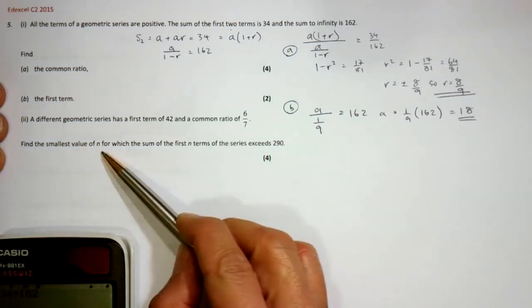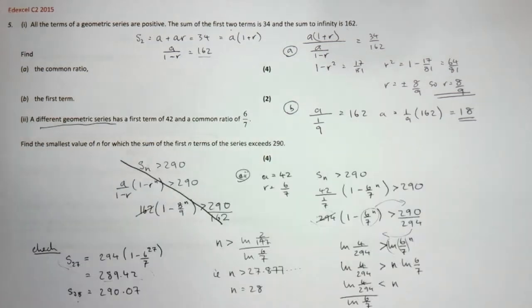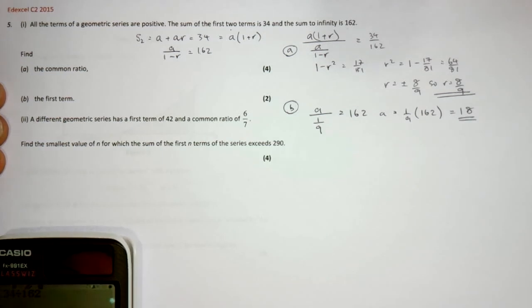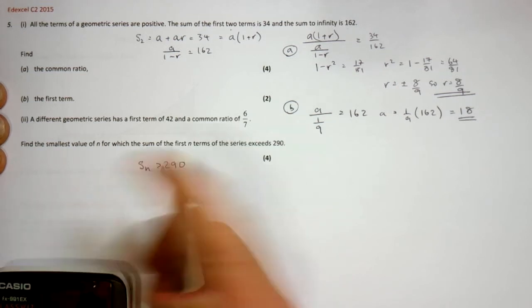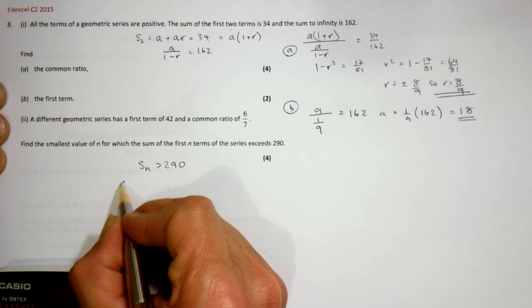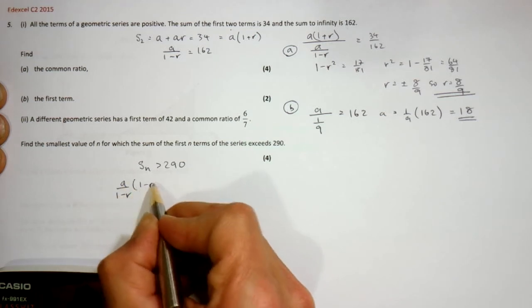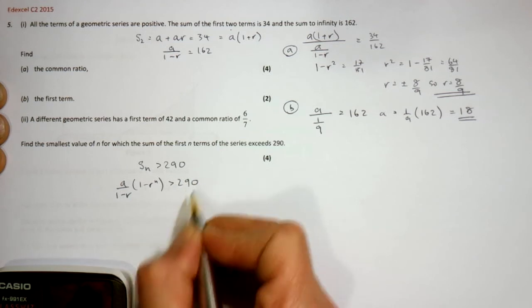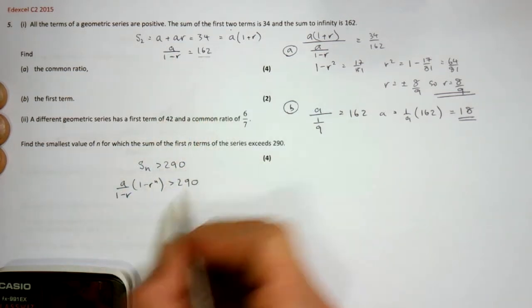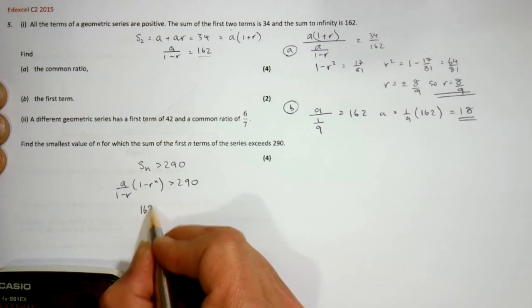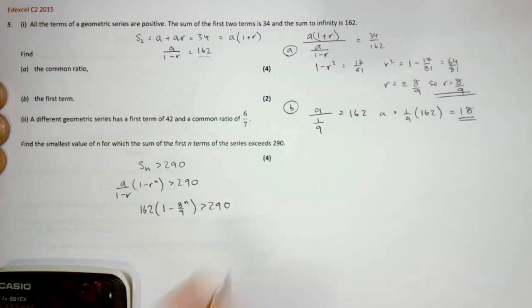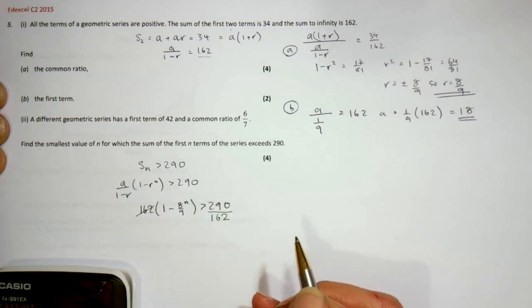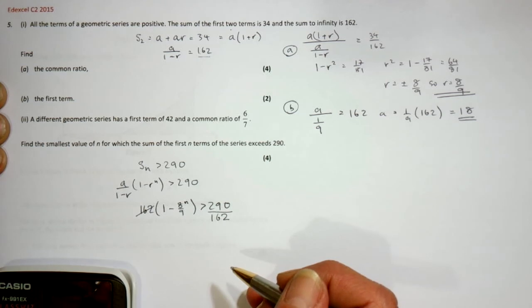Find the smallest value of n for which the sum of the first n terms of a GP exceeds 290. And this was the bit where I messed up. So this is going to be logs, isn't it? So Sn is bigger than 290. It means that A over 1 minus R times 1 minus R to the power of n is bigger than 290. A over 1 minus R we know is 162 times 1 minus 8/9 to the power of n is bigger than 290. So let's divide by the 162.